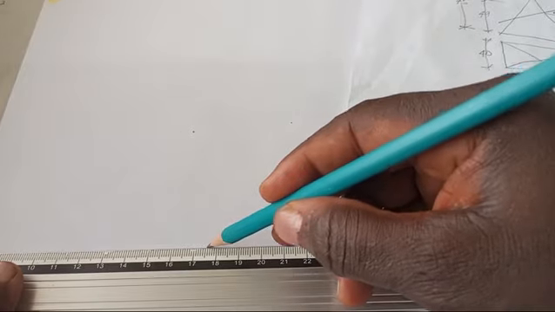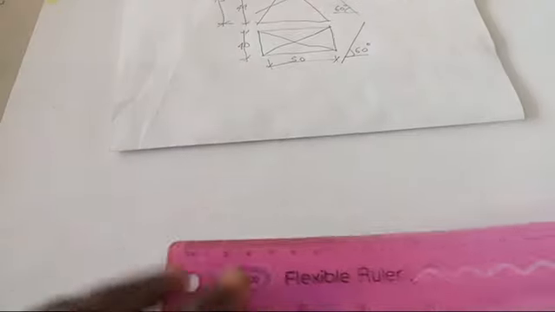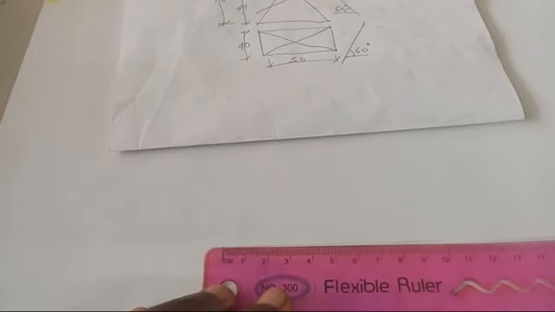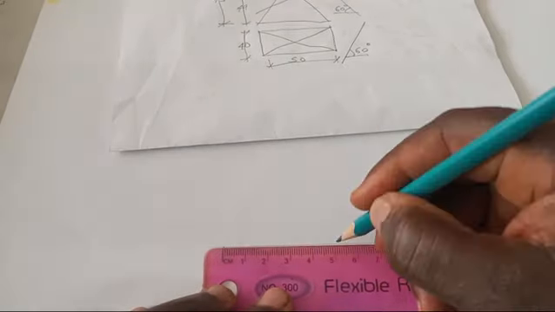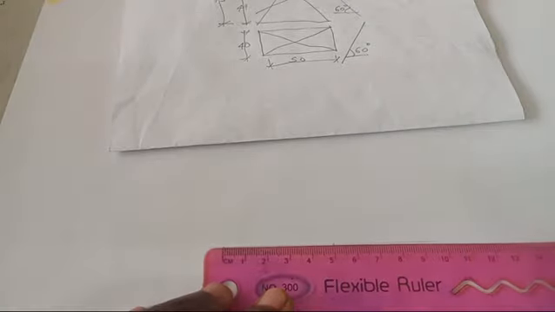So let me draw. We always start from the plan. I'll draw this one, pick a point, and measure my width, which is 50. This is 50, like that.